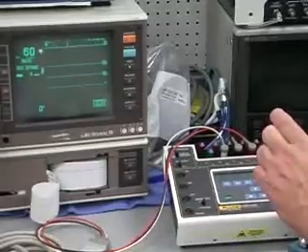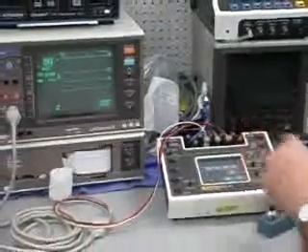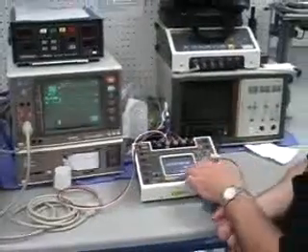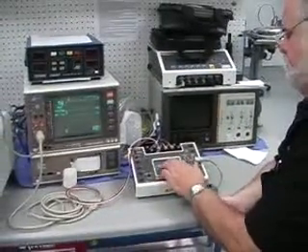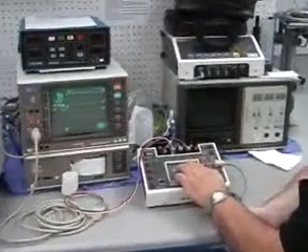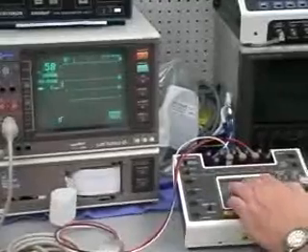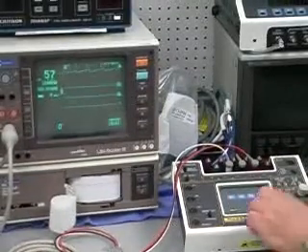Both in amplitude, 0.05 millivolts all the way up to 5 millivolts, and then from 8 milliseconds up to, I think it's like 220. Yeah, 200, I should say. So it works out quite well. Good little system for making those measurements.